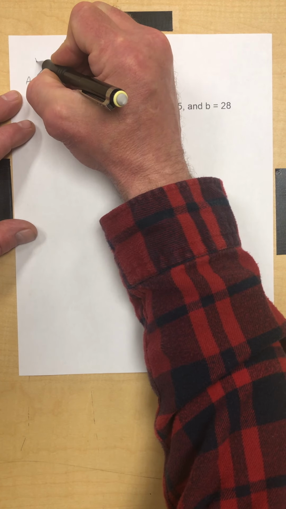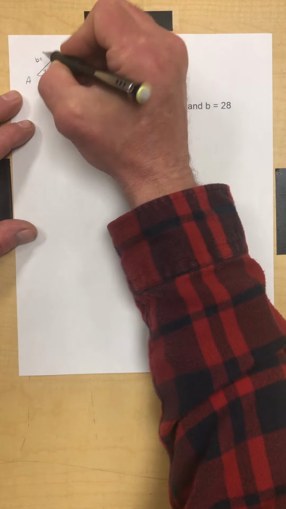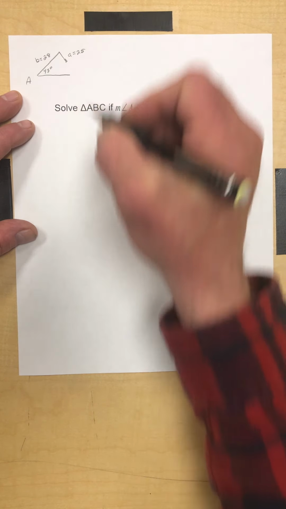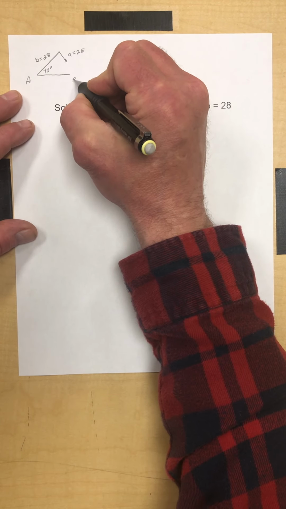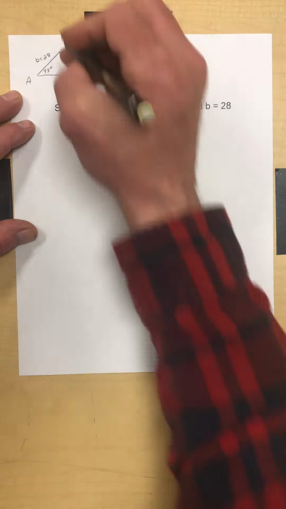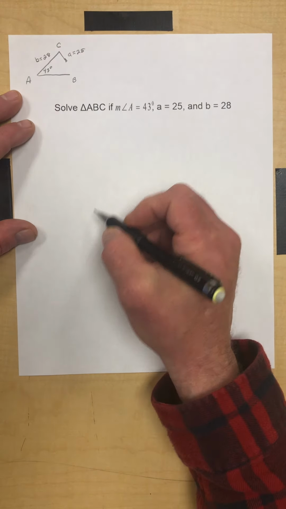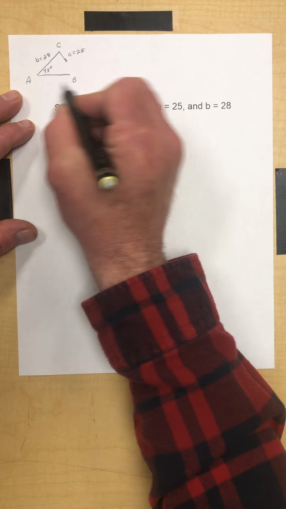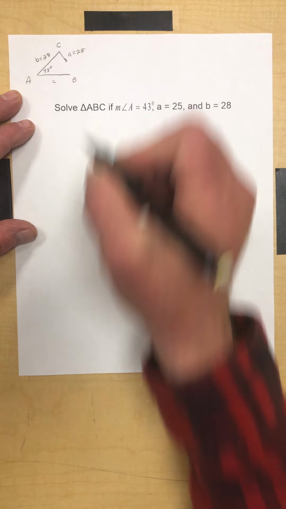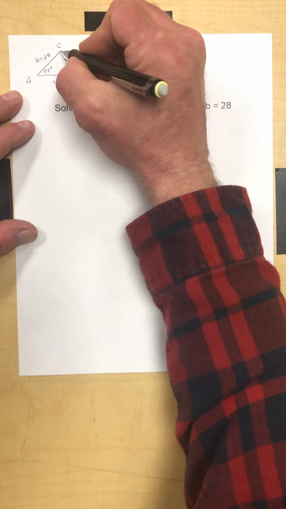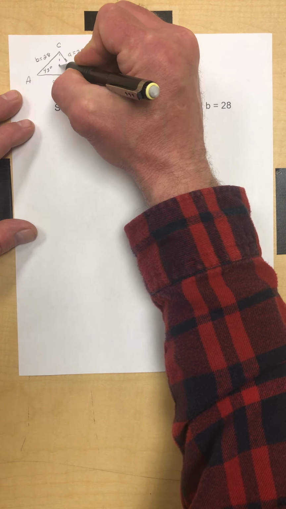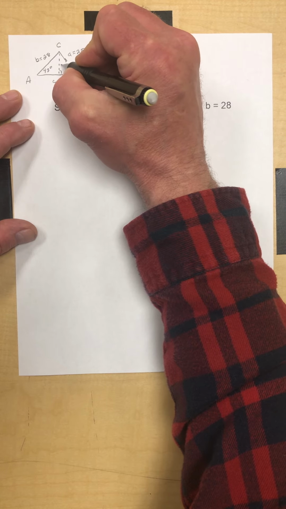So this has to be b, and that is 28. If that's the case, then point B, if it exists, is down here. Point C is up here. Again, we could call this side AB, or little c if we want to. Doesn't make any difference. Okay, so again, start with the height.